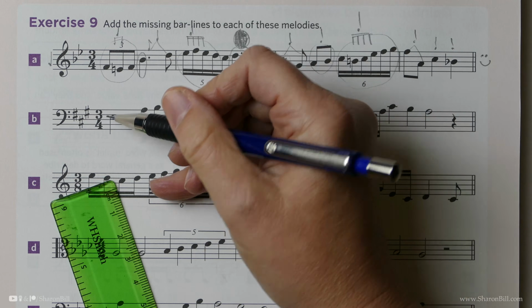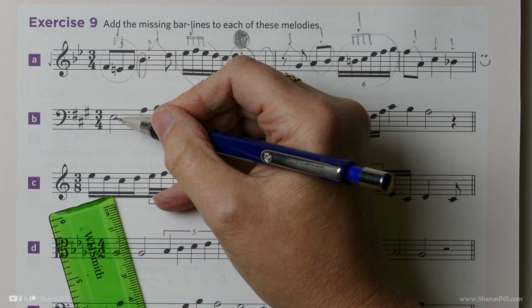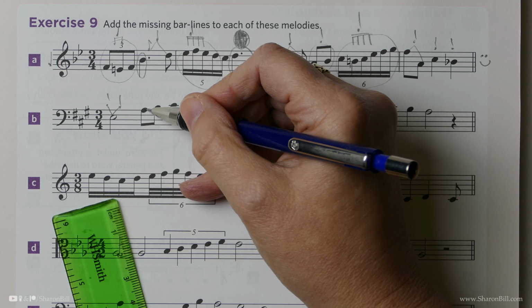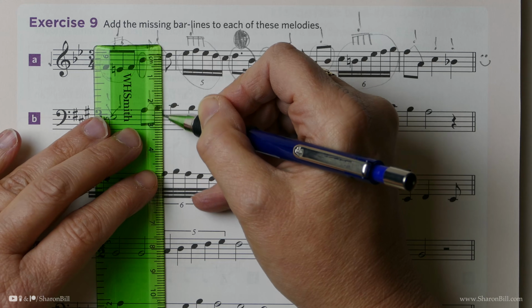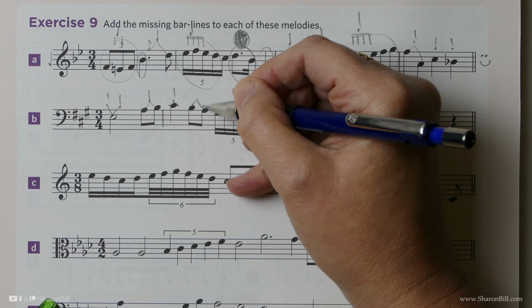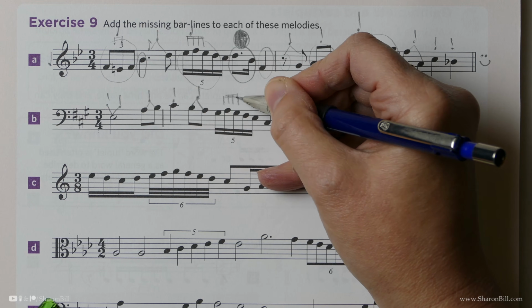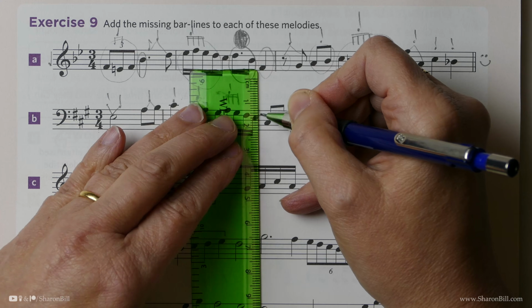And carrying on, again, we've got 3 crotchet beats in a bar. So we know that a minim is worth 2 crotchets. And then quaver, quaver, there's another crotchet, so there's our bar line. Crotchet, there's 1 beat. Quaver, quaver is a crotchet. 5 in the time of 4, there's another crotchet beat. 1, 2, 3, there's our bar line.